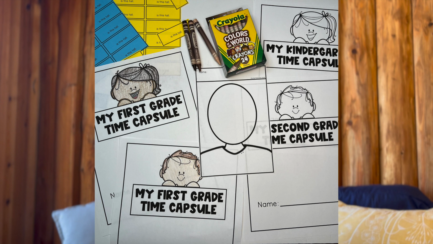Now we sketch our features in with a pencil, but then I have the Colors of the World crayons, and these are really great to use for skin color. There are 24 different shades, and my students have always liked, ever since these came out, picking out which shade is theirs, which shade most resembles their skin.